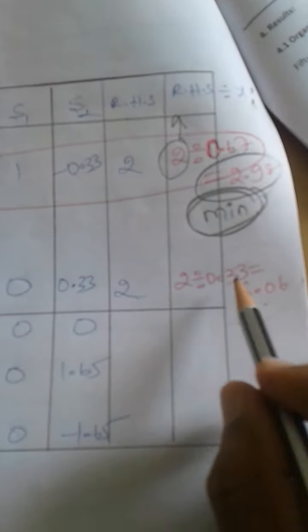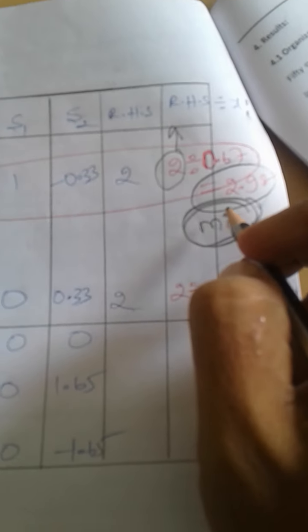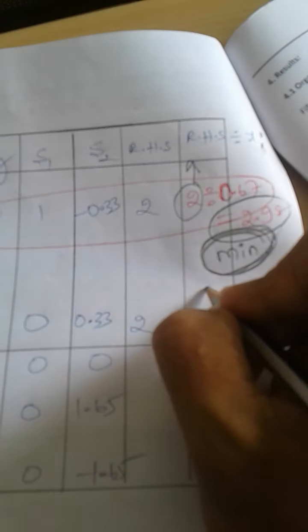Why? Because only that much raw material is available. This raw material has to increase if we want to manufacture more number of product A. So that is the reason, like what we did in the previous problem, we always have to select the one which is minimum. That is the reason this is selected, and that is the reason we select this as the reference row.